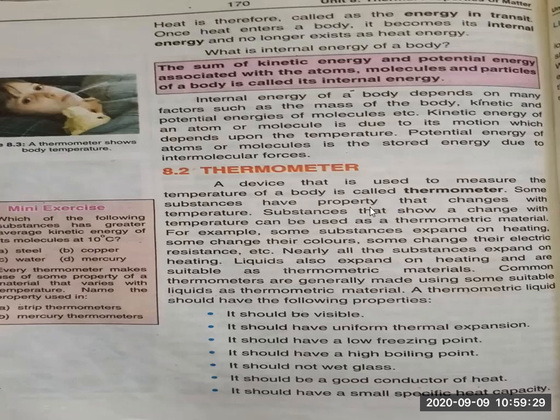Some substances have a property that changes with temperature. Substances that show a change with temperature can be used as a thermometric material. You might have seen that when they designed the thermometer, they put mercury in it, because mercury is a thermometric material. Why is it used as a thermometric material? Because it changes with the change of temperature. A substance that shows a change with temperature can be used as a thermometric material.